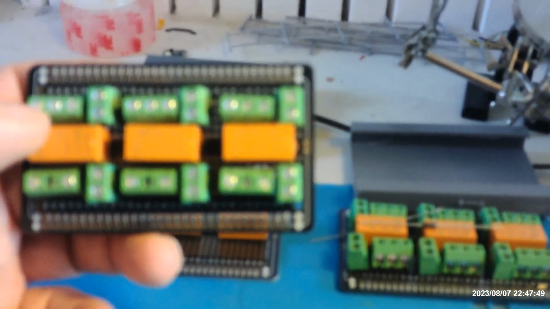Well, on the diagram, this is the diode. And on the diode, it has a gray ring around it. They're hard to see. Maybe if I get one that we can see.